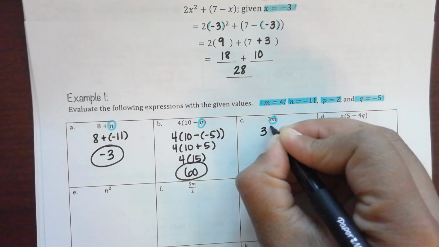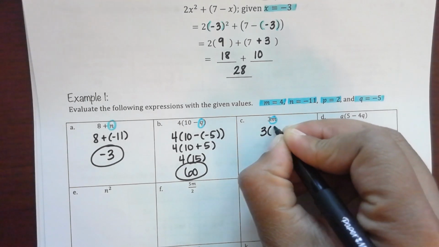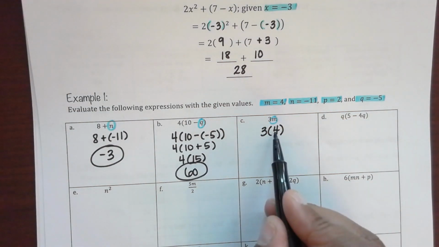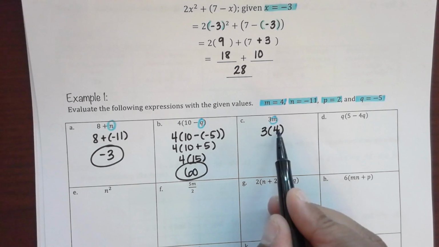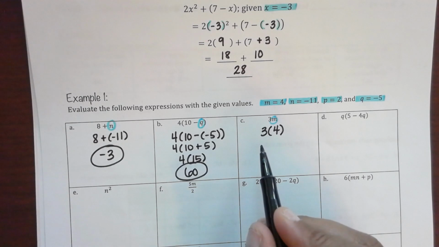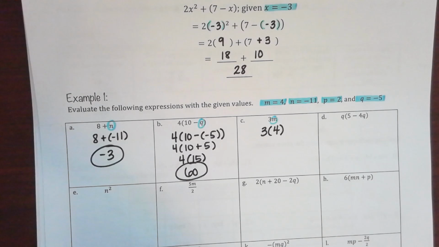3 parentheses 4. Is there anything to work inside of the parentheses? Any exponents? Any multiplication? Yes. 3 times 4. So get that typed in for me, please. Don't say it out loud. Give people time. I'm coming around.